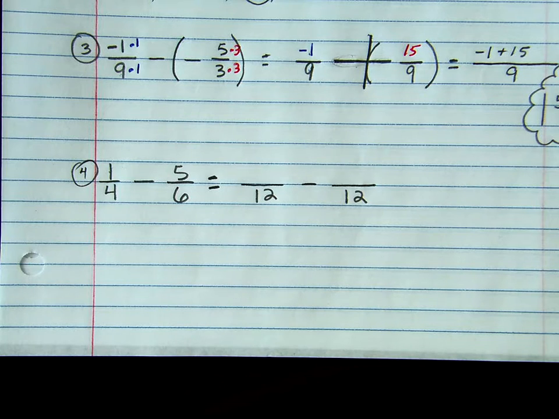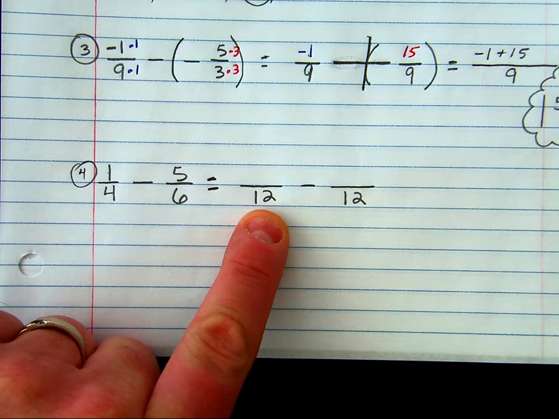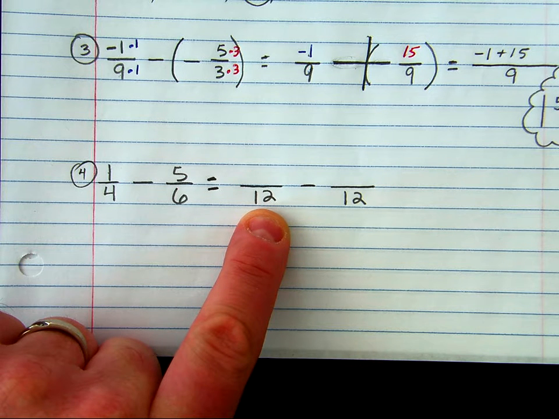Yes. Could we have used 36? Yes. Could we have used 72? Yes. It's just we would have had a higher chance of having to simplify at the end. By choosing the smallest multiple, you are decreasing your chances of having to simplify greatly. There is a great chance that you will not have to simplify by choosing the least common multiple.